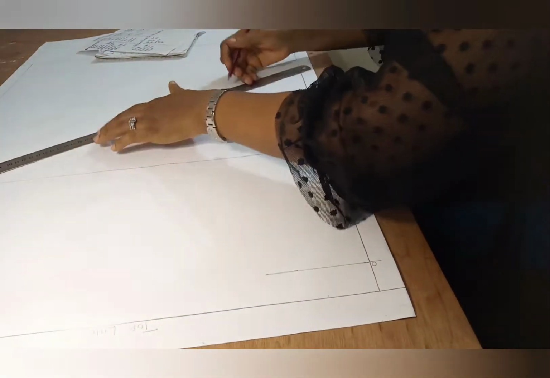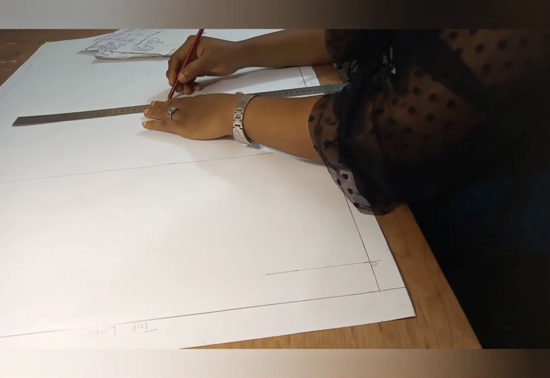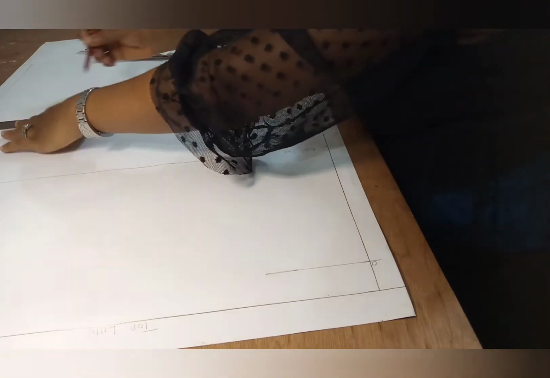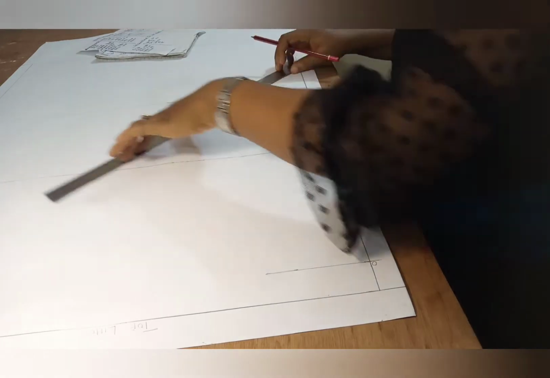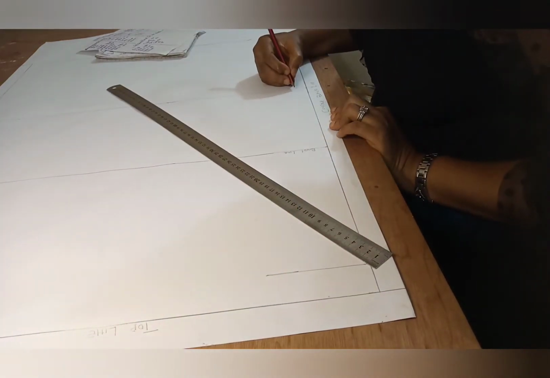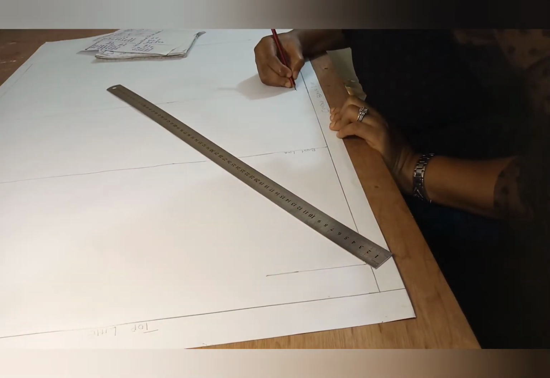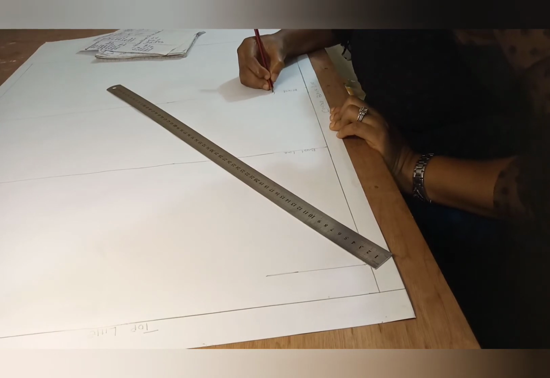So it's giving me an accurate measurement. So I'll label waist line.